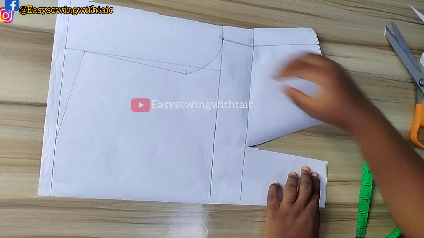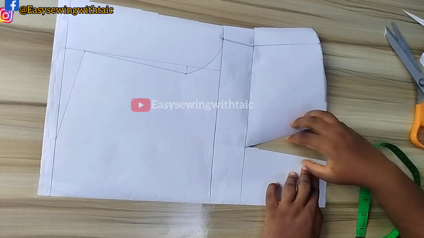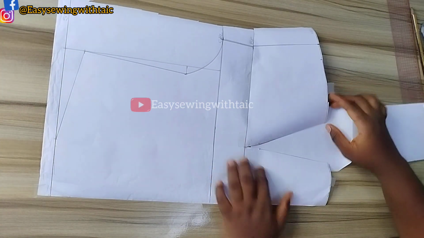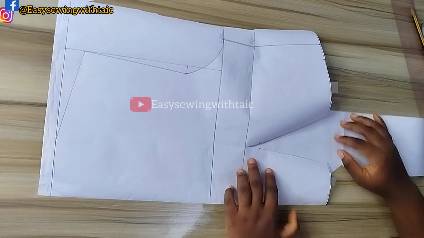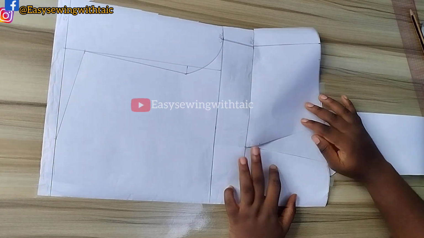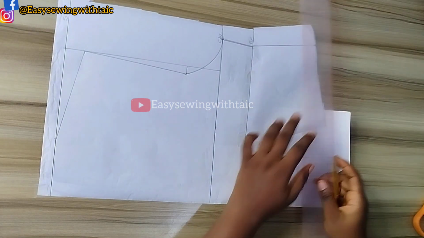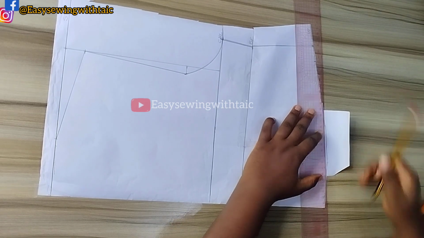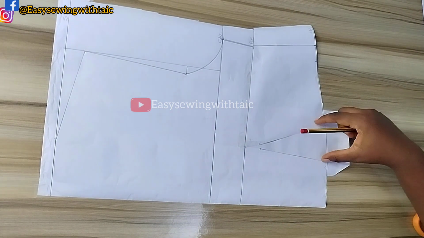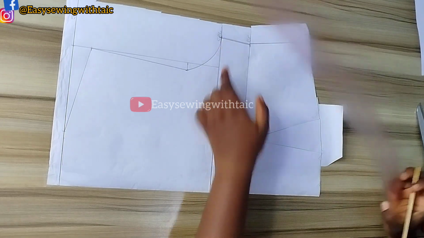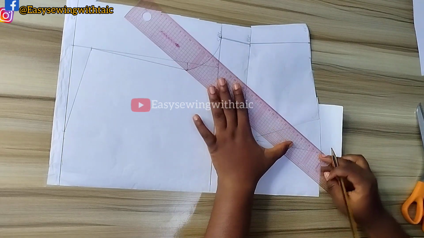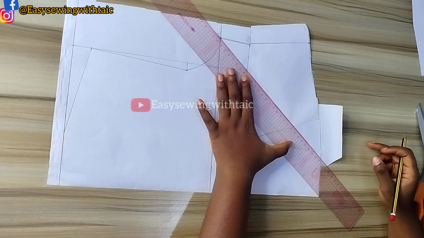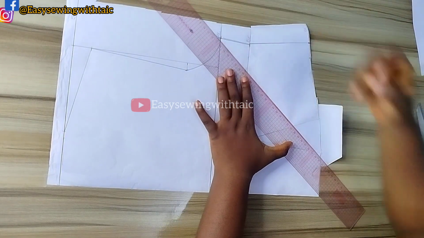In order to do that, the first thing you want to do is to fill up this part. You want to fill it up by adding extra pattern paper this way. Then go ahead and connect it at the hem line. Make sure that it is straight that way. We'll be trimming it off later. The next thing to do is to transfer this dart to another place on the pattern where it will be easy for me to close, because I can't close it in this current position.